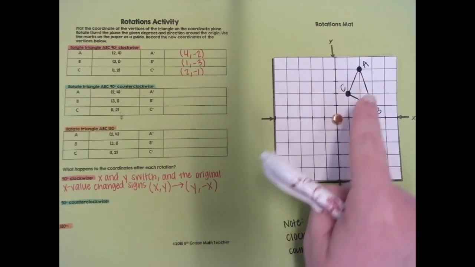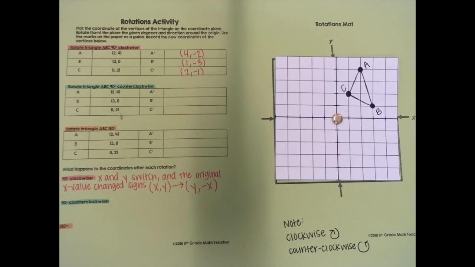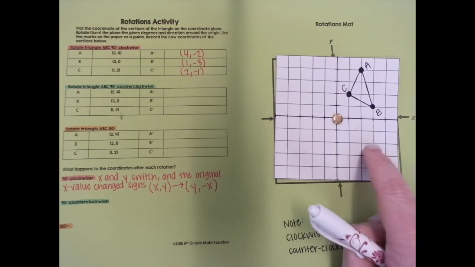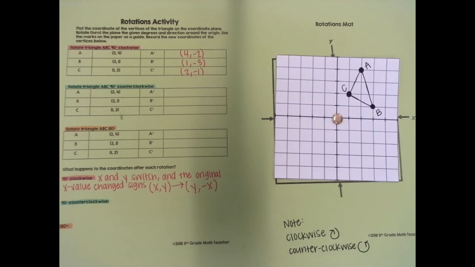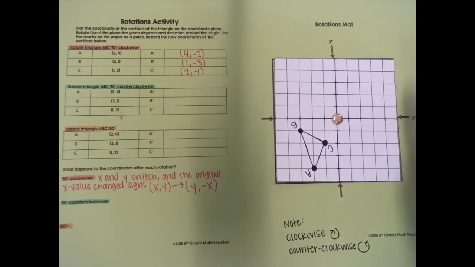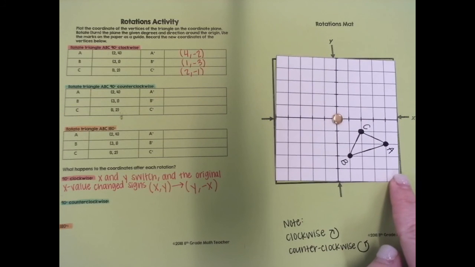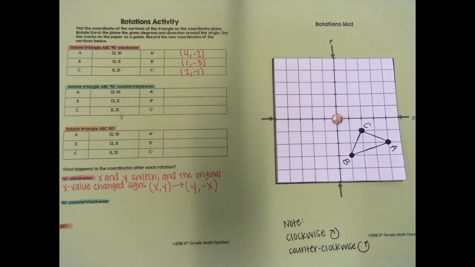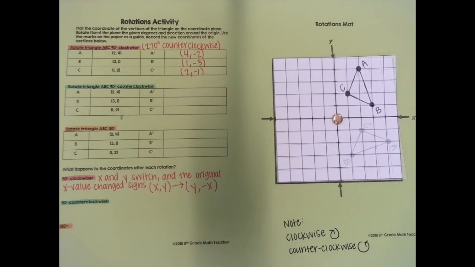Now if I rotate 3 times counterclockwise, 90, 180, 270 degrees, that lands us in the same place, but we were going in the opposite direction. So a rotation of 90 degrees clockwise is the same as 270 counterclockwise.